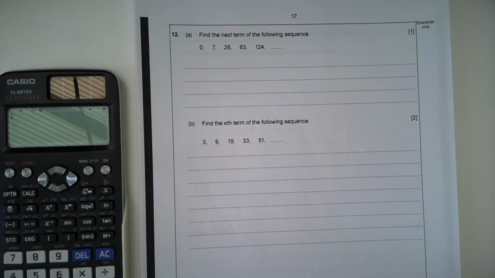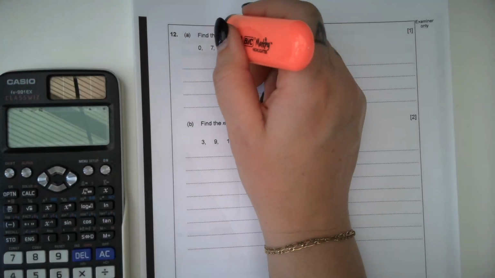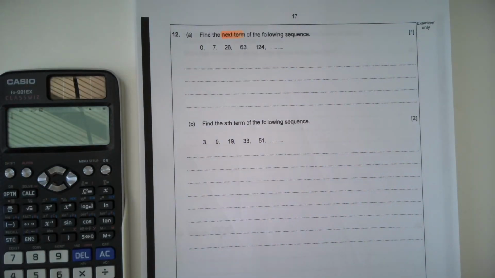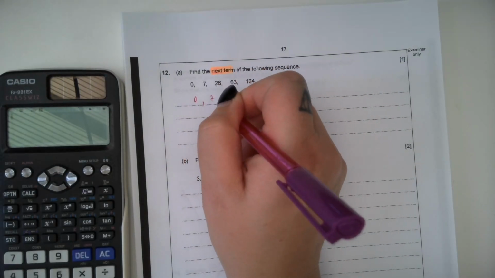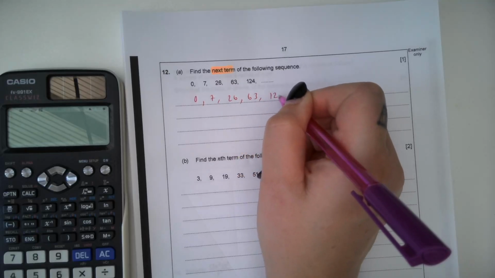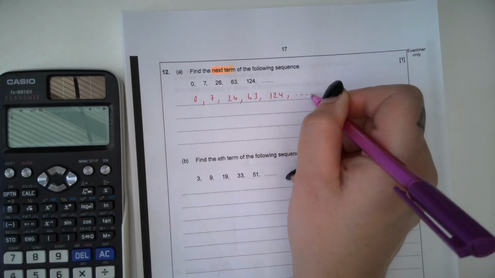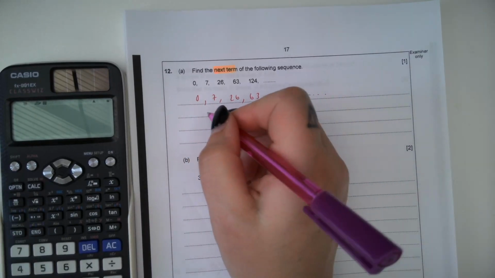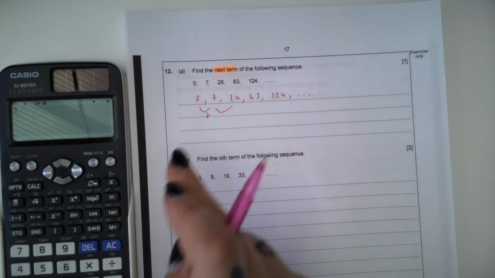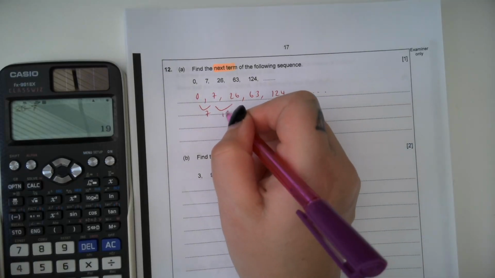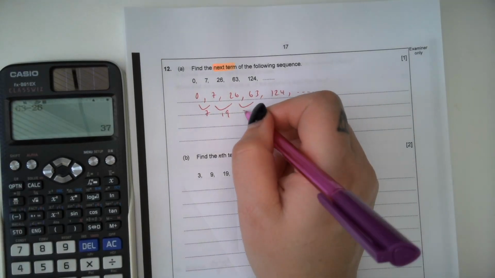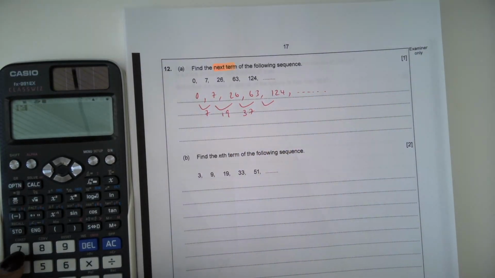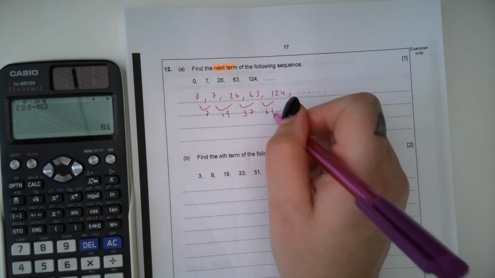Question 12a. Find the next term of the following sequence. The sequence is 0, 7, 26, 63 and 124. We're going to start by seeing what happens to get from one term to the next. Let's see if that helps us. To get from 0 to 7, that's a difference of 7. 7 to 26 is a difference of 19. 26 to 63 is a difference of 37. And then 63 to 124 is a difference of 61.